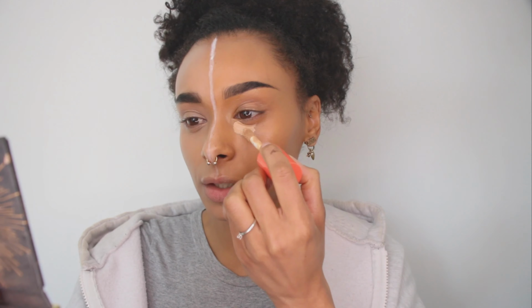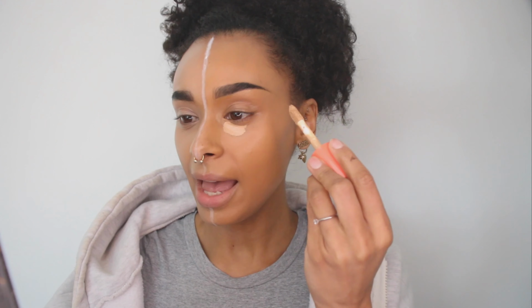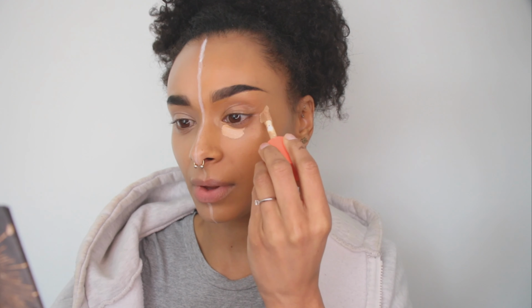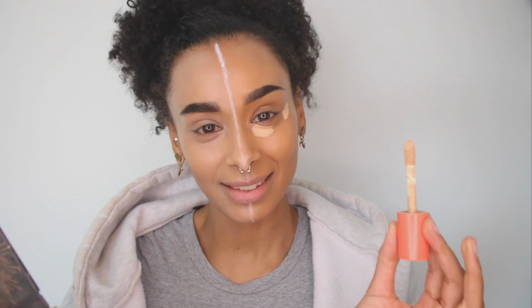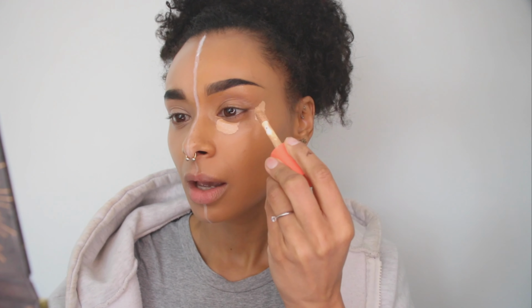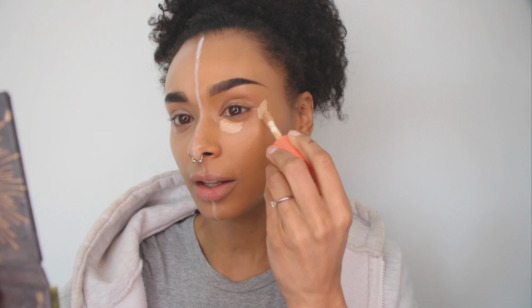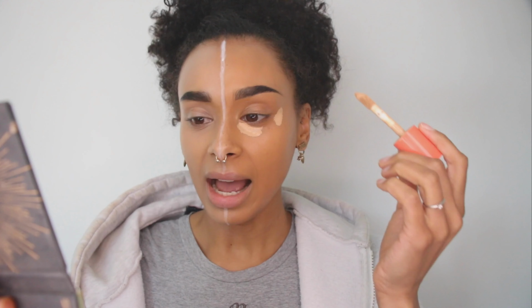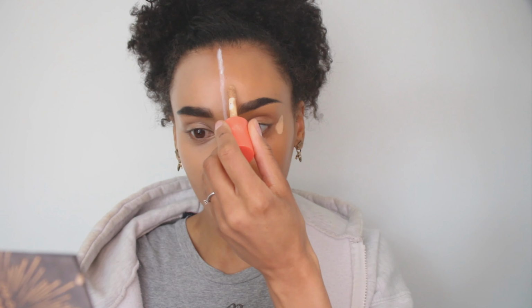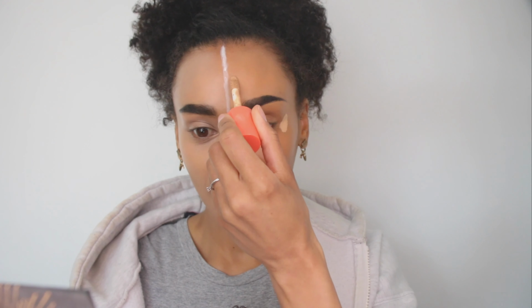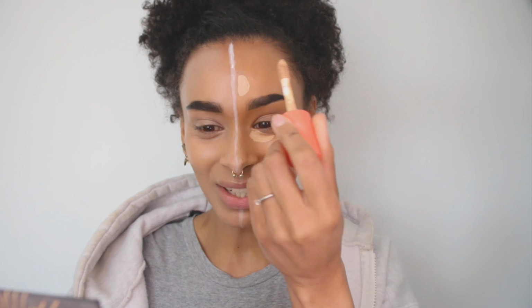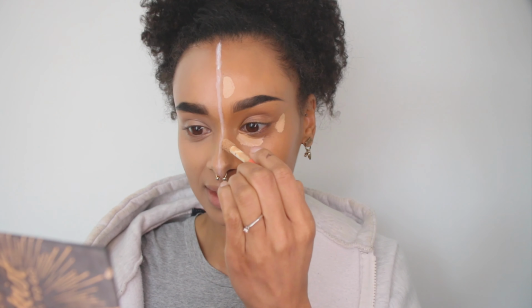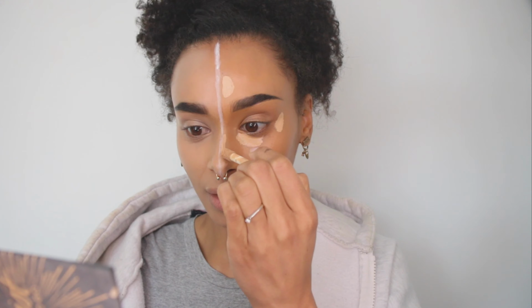I use concealer to cover up the sleep that I didn't get and to do some type of facelift, I call it, because when I use the concealer on this part here, it makes a lifting effect on this side, which I really like. I'm also using concealer here. It's very difficult to do it only on one side. And here on my nose.